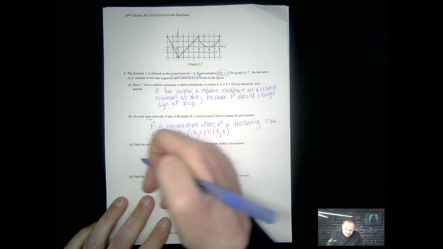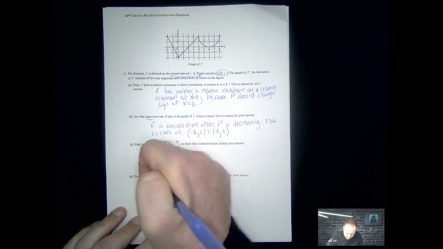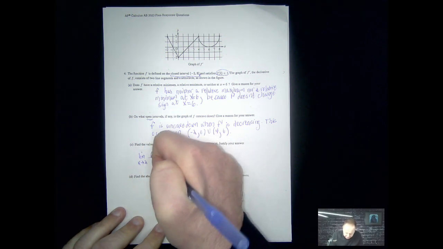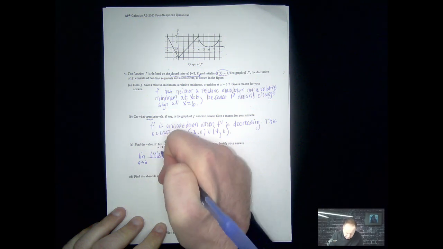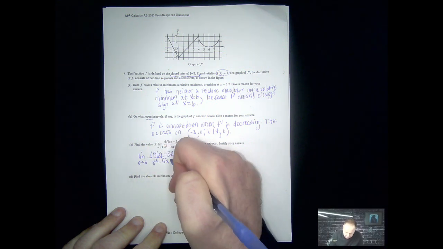Pretty straightforward. Find the value of the limit as x approaches 2 of that quotient, or show that it does not exist. So my thought is I'm going to start from scratch. I'll just rewrite, and I'll show you why. All right. Golden rule of a limit is you substitute in first. See what form it's in.